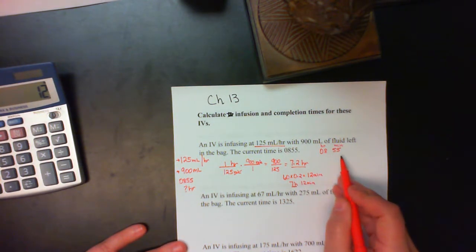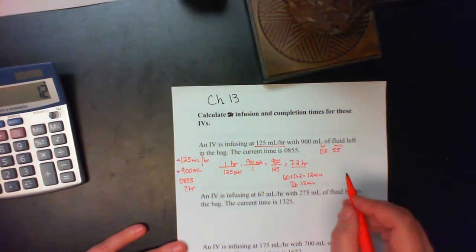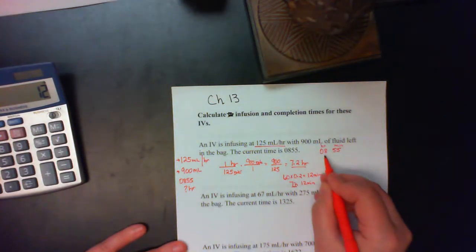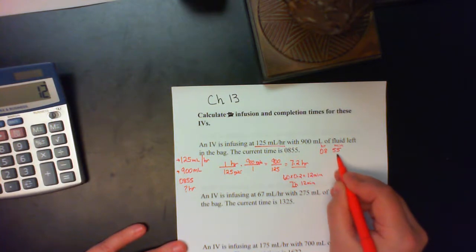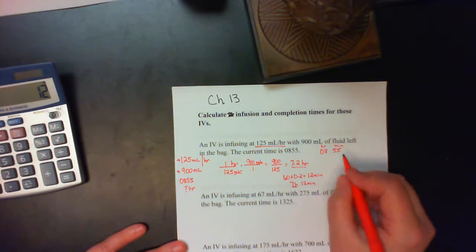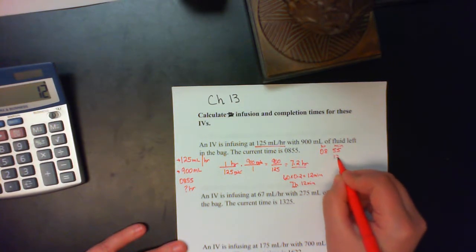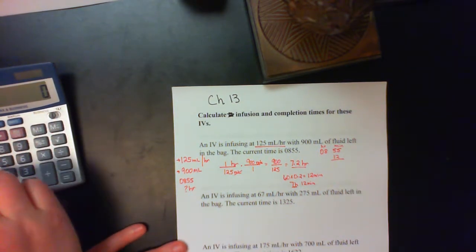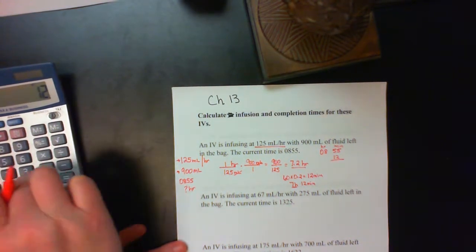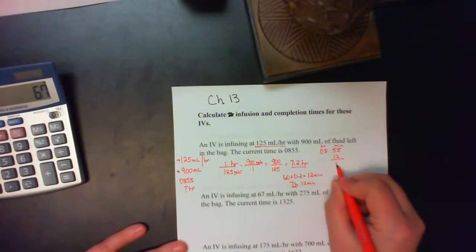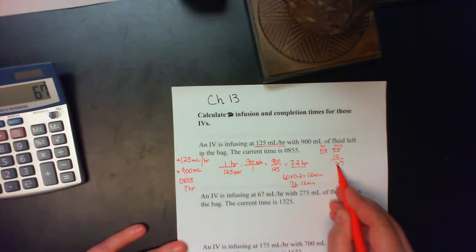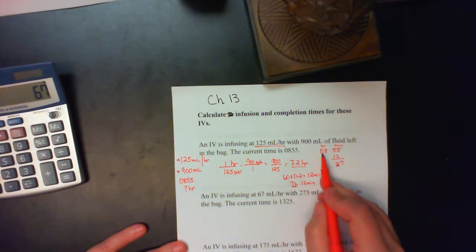So now we plug in this 7 hours and 12 minutes and add it to our current time. I'm going to add 7 hours and then 12 minutes. Since 55 plus 12 gives us 67 minutes, which is more than 60, we need to take that 60 and put it into our hours.